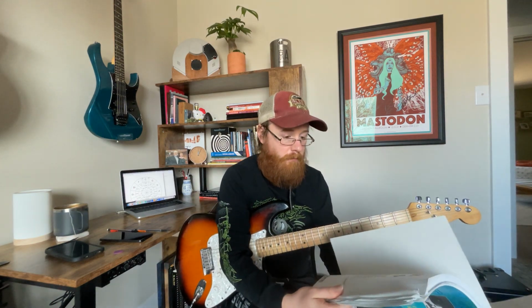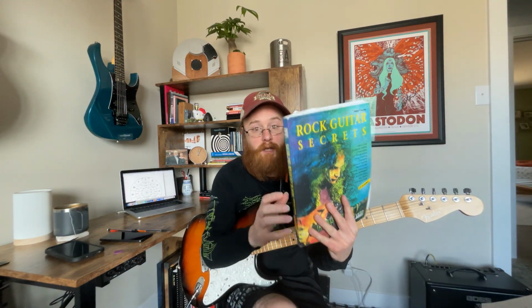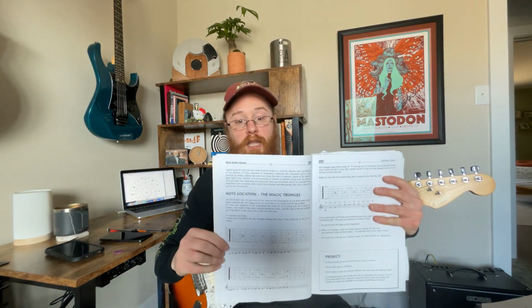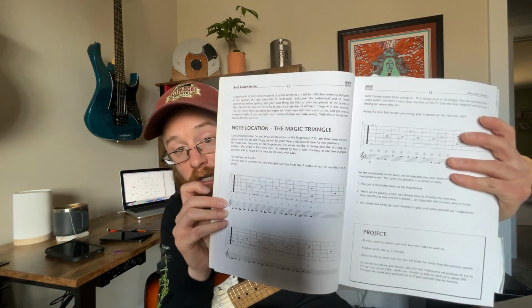To utilize that a bit better, let's go to the magic triangle. That's in this book. I'll send this over in the email too. This book is awesome, by the way. I recommend getting it if you haven't gotten it already. So right here we have the magic triangle. Like I said, I'll send this over in the email, so you should have a copy with you while you're looking at this.